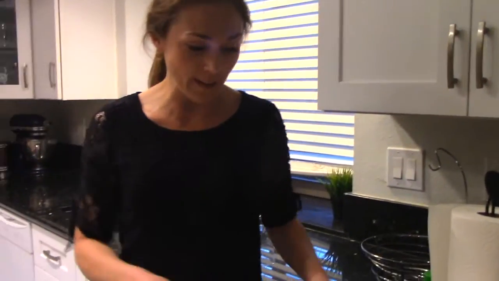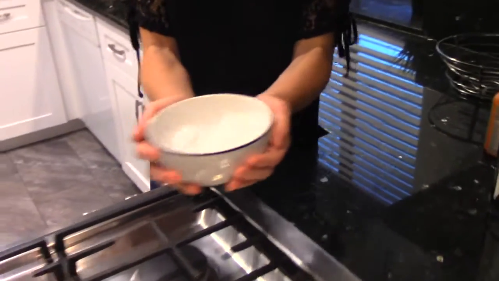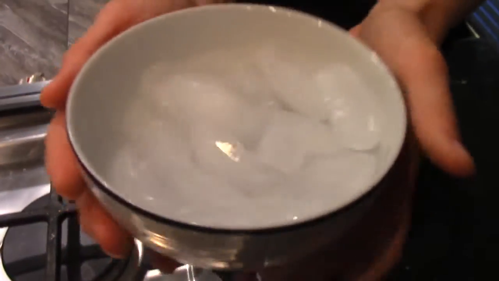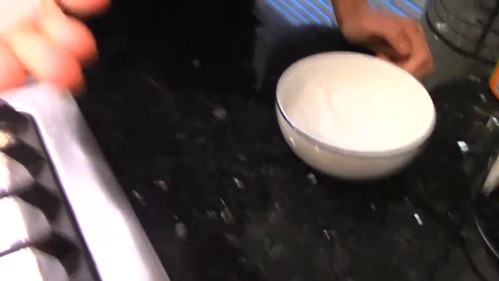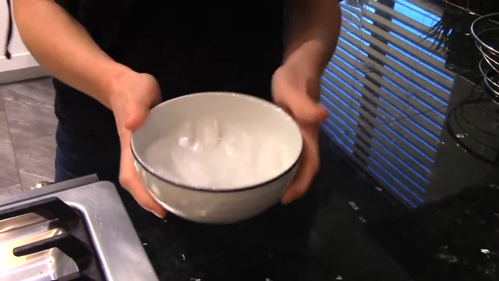After we've left the water in the bowl, in the freezer for many hours, we come back to find the water has changed form. It is now a solid. We call this solid ice.